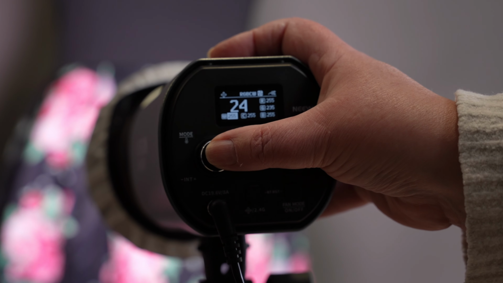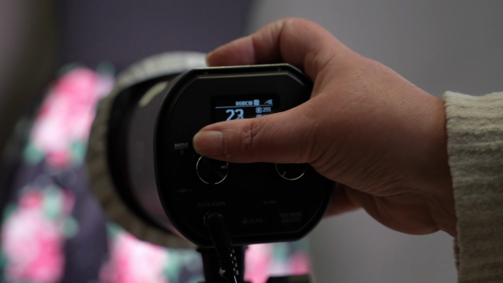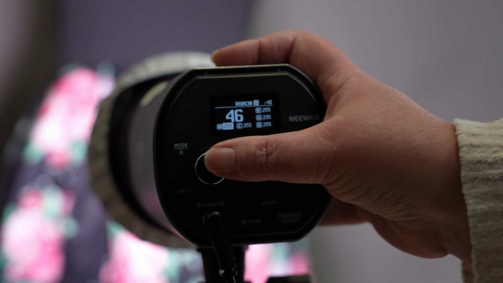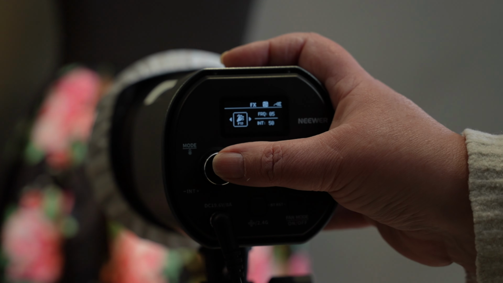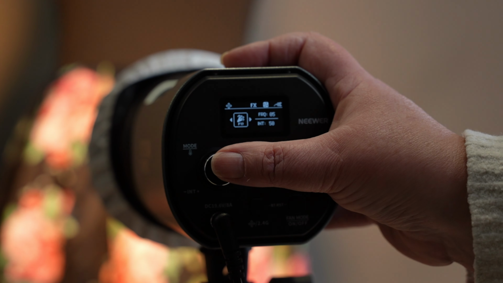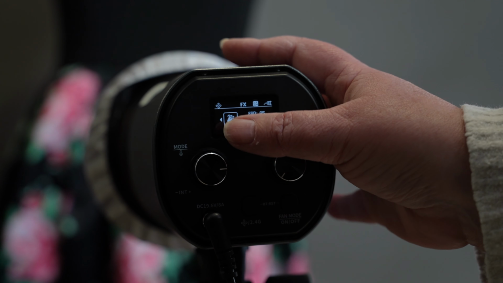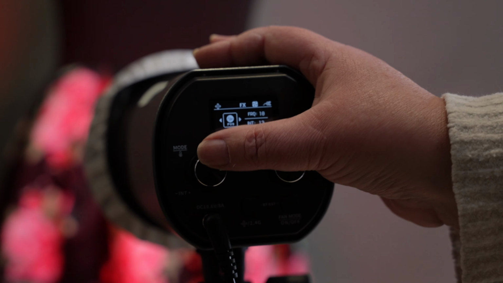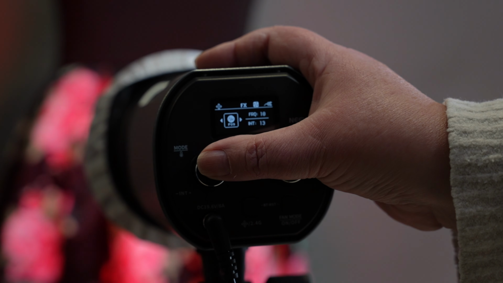You can actually go into the RGB mode, and again you can change the colour of the lights. A lot of them have special effects, which is more for video than anything else. So you can see that there's flashing lights here, bombs, all sorts of things that are happening in the background there.